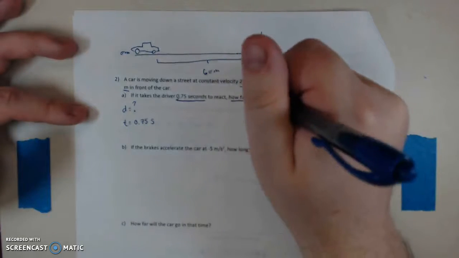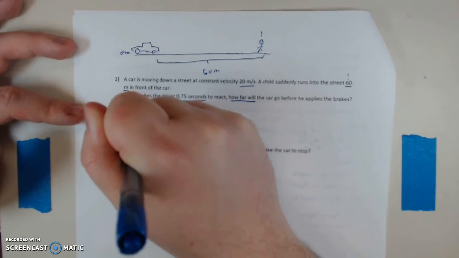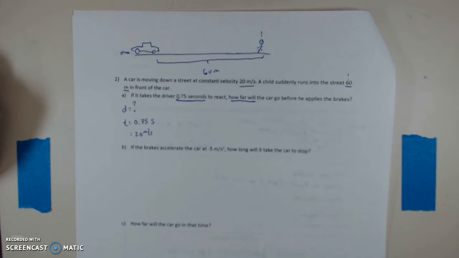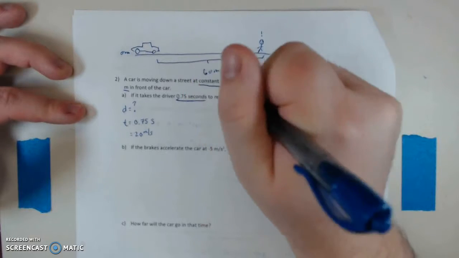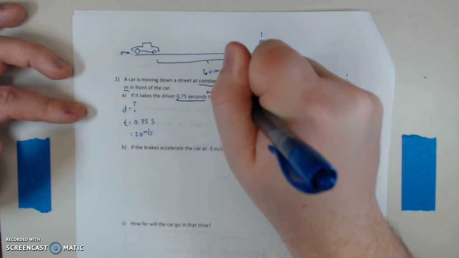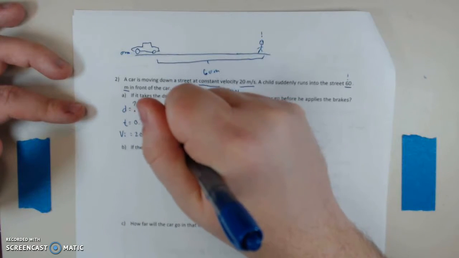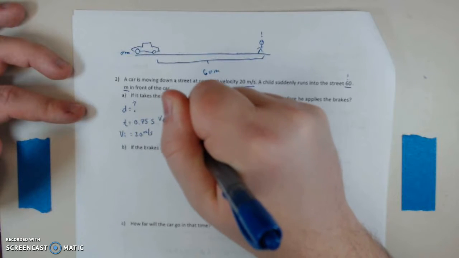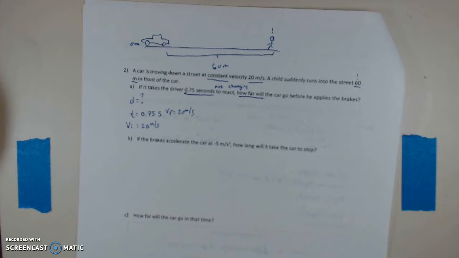But up here we have another velocity. And looking at this, this may be a little confusing at first because they don't necessarily tell us whether this is starting or ending. But they do tell us that it's constant. And remember, constant means that it's not changing. So in this one scenario, our VI is 20, but so is our VF, because the object isn't changing speeds. So we can actually set that equal to both.